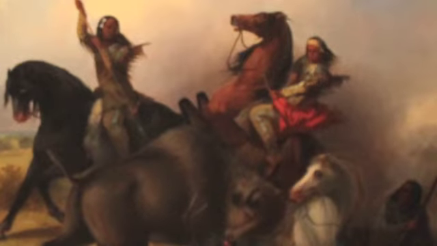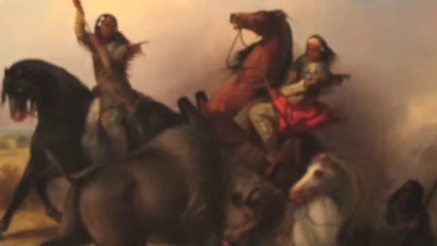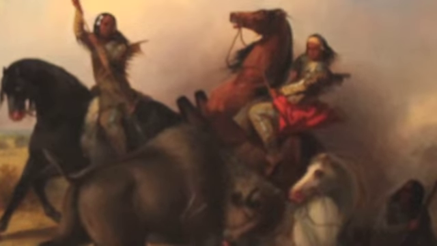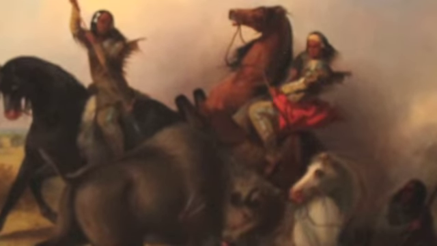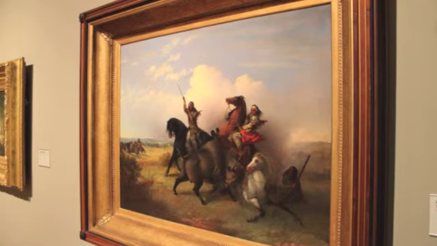The painting is representative of American West in the early 1800s, a time when whites had begun settling the Americas, bringing with them horses, but the West was still largely dominated by American Indians.